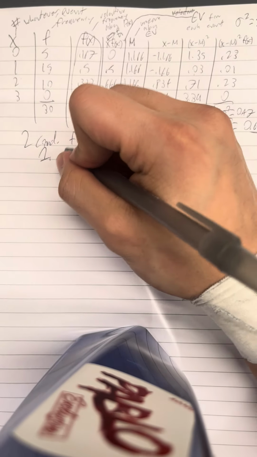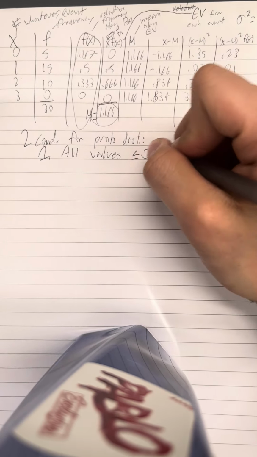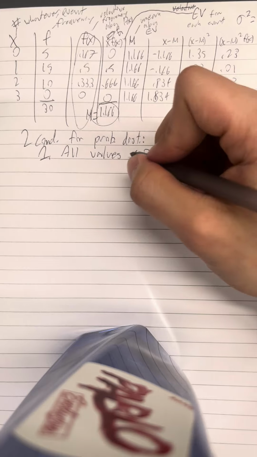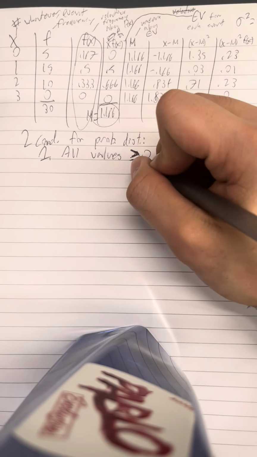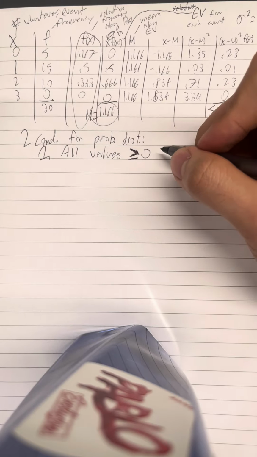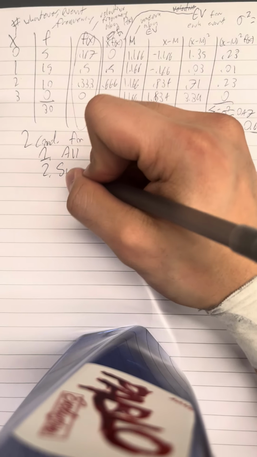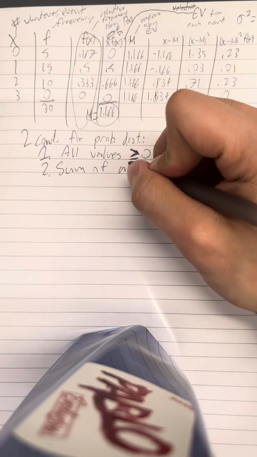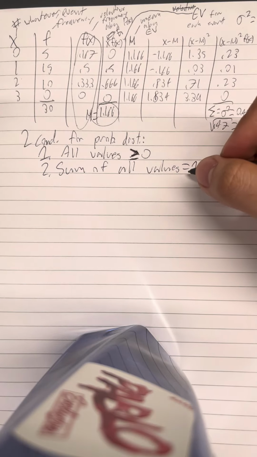One is that all of the values are greater than or equal to 0, so they're not negative. So they're all 0 or positive. And the second is that the sum of all values equals 1. It can be like 0.99 because of rounding and stuff.